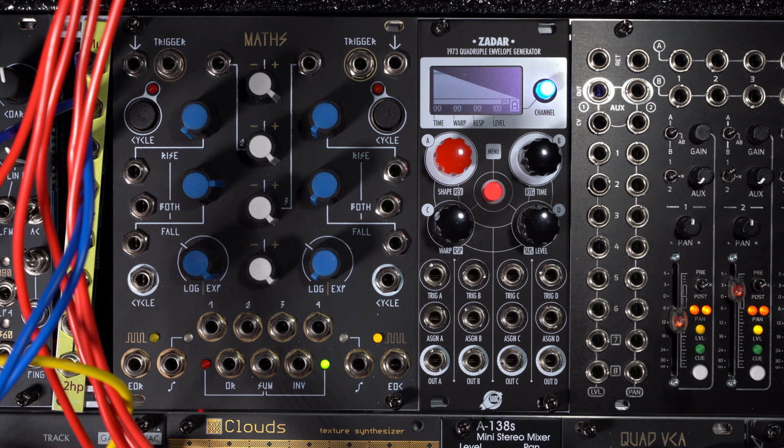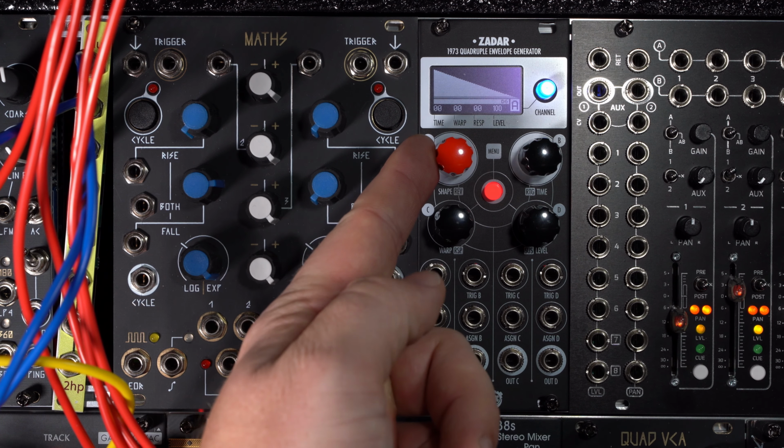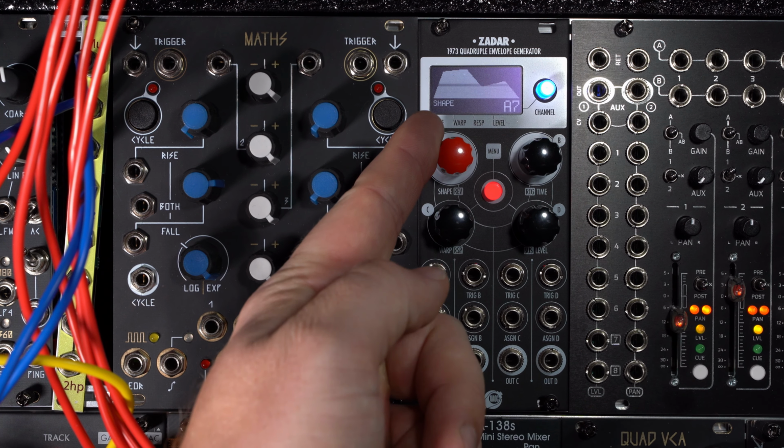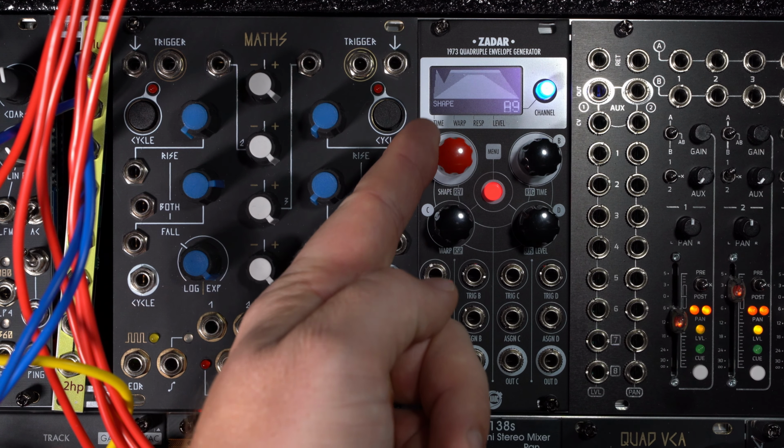Okay, so here's Zadar, a 1973 quadruple envelope generator. We have 4 outputs, output A, B, C, and D. We have 4 assigned inputs for CV control, with triggers A through D for those. We can select our envelope with this knob here. It goes all the way to Z, different types of envelopes. When we press down on the encoder here, it will reverse the envelope.